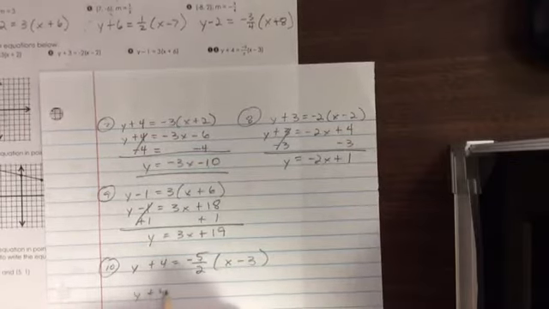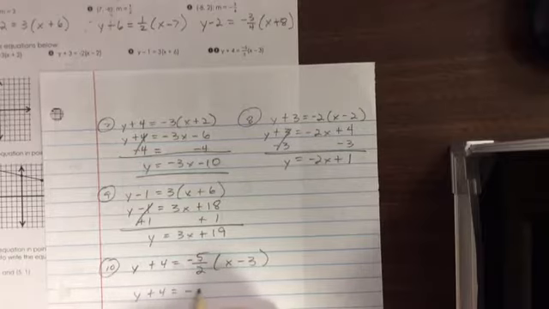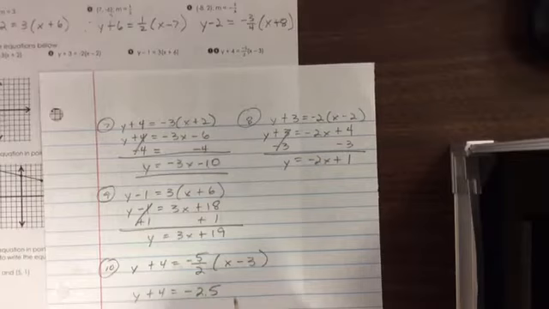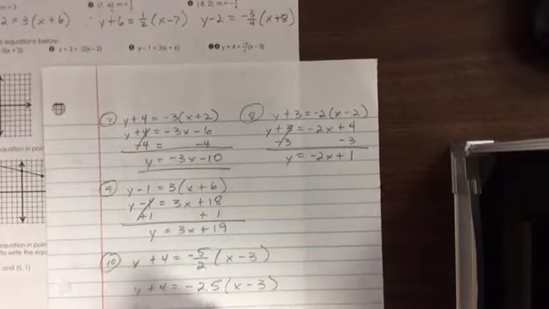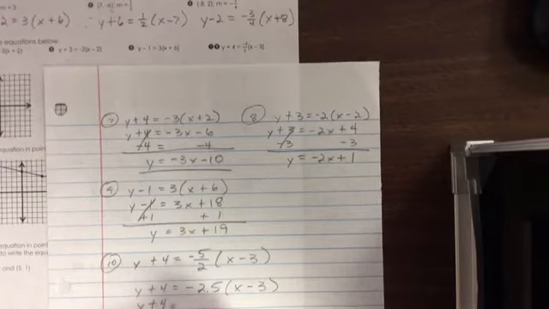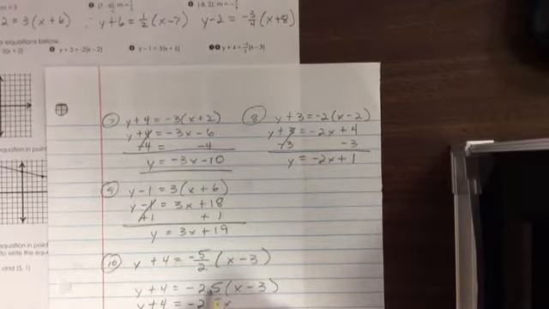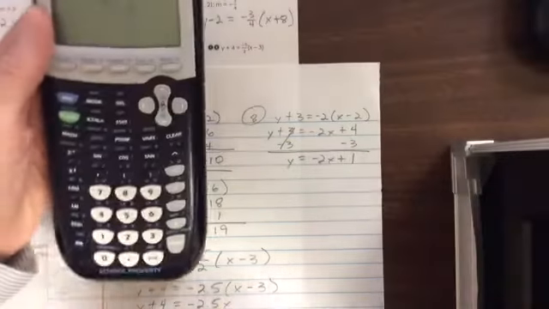So y plus 4 equals negative 2.5, because 5 divided by 2 is that, times x minus 3. So we have y plus 4 equals negative 2.5x, and then we need to multiply these two.